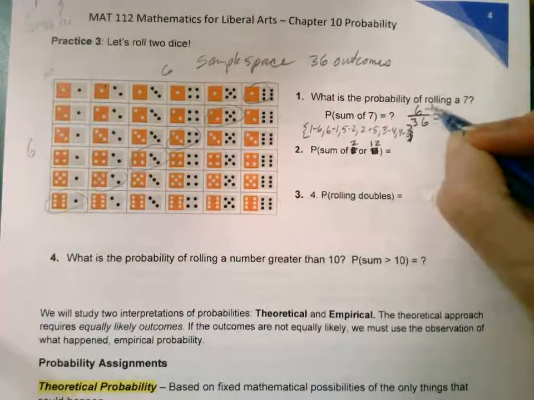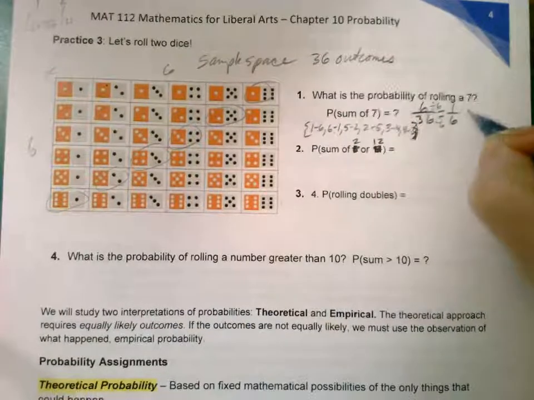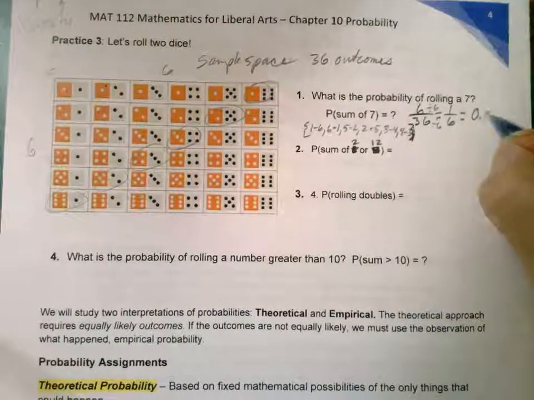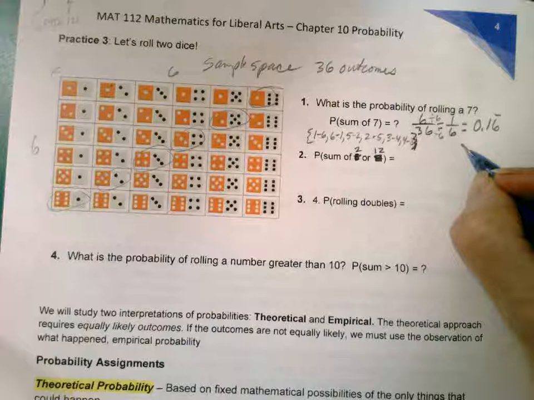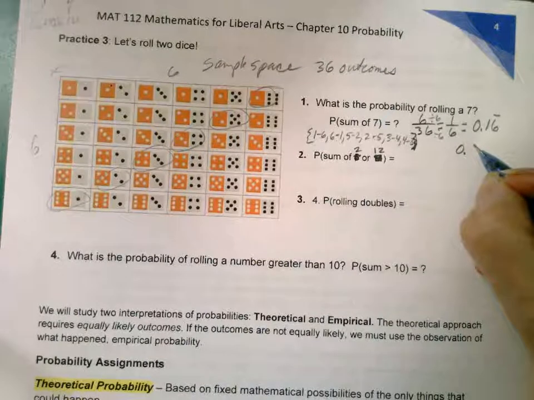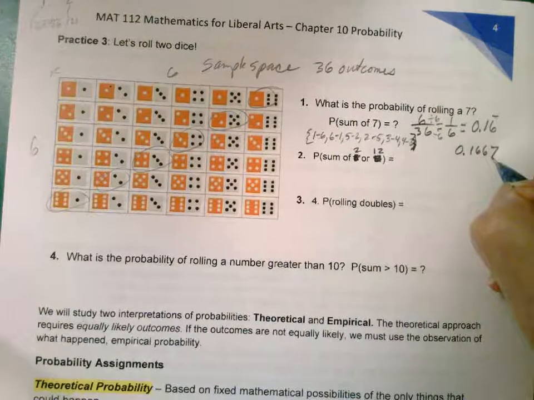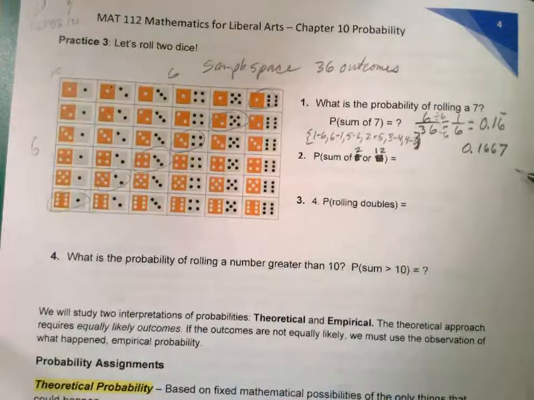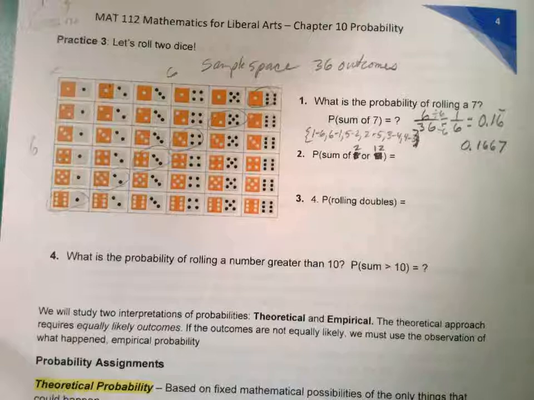Let's see, 6 divided by 36 is 1 over 6. If you put that in your calculator, you're going to get a decimal answer of a repeating 6. If it wants a 4-digit, 4 place value decimal answer, don't forget to round here. Round it to 4 decimal places. So pay attention to how they want it, fractional or decimal.